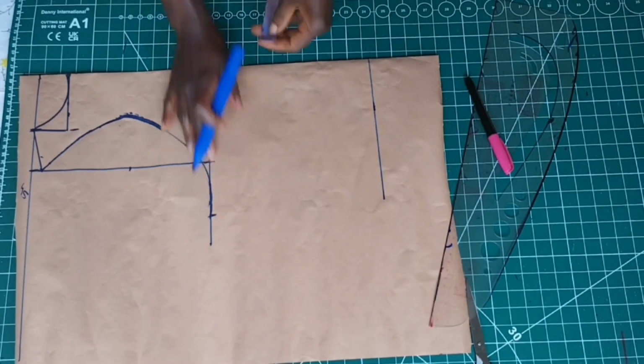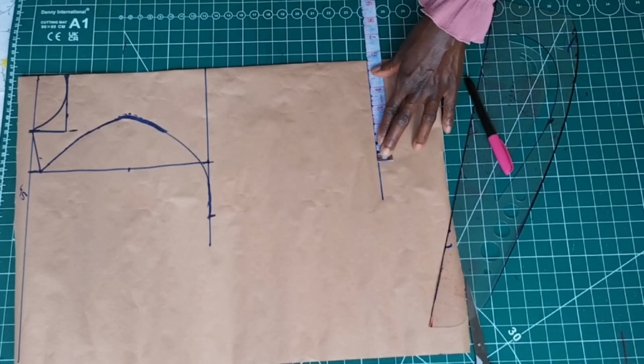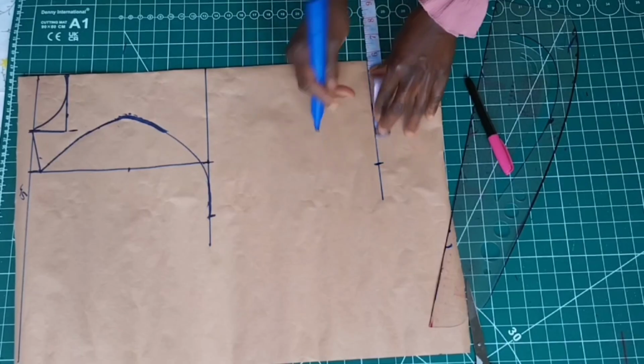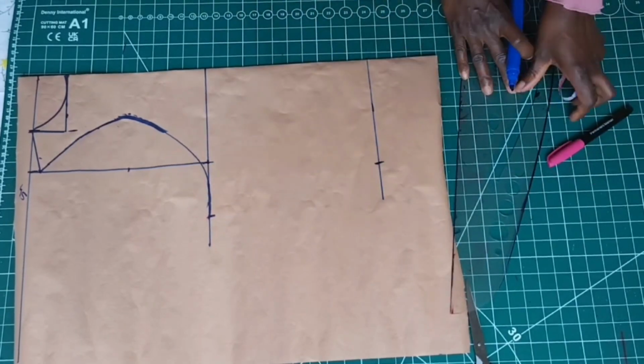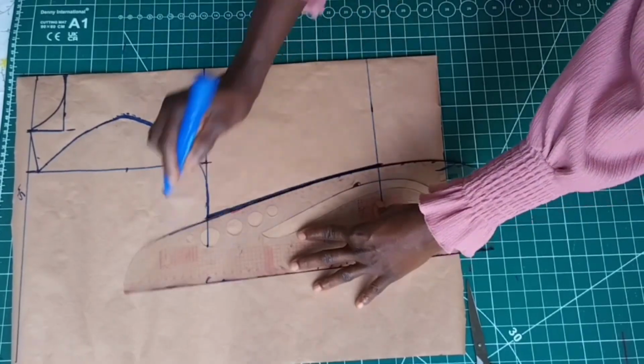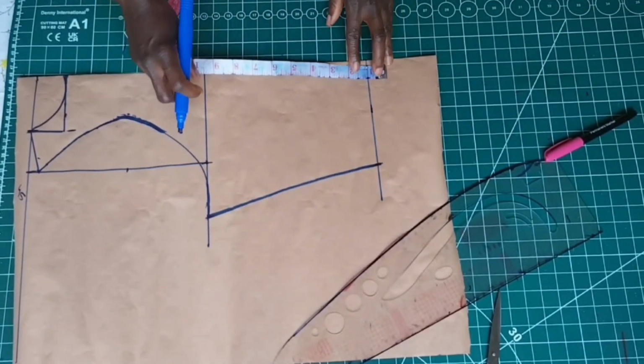On the top length line, measure and mark 1/4 of your waist circumference minus the ease. So in this case, it's 5.5 inches. So on the top length line, I'll measure and mark 5.5 inches. Join the length line to the chest line like so. You can use the straight side of your ruler to create this line.